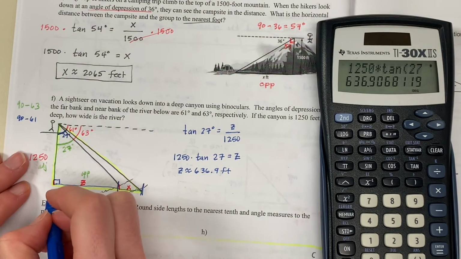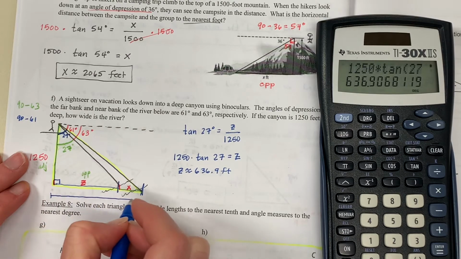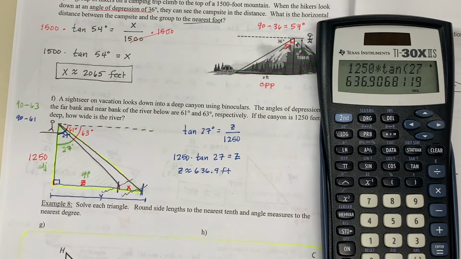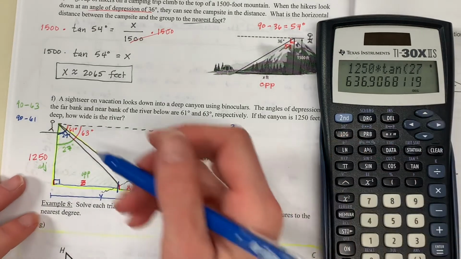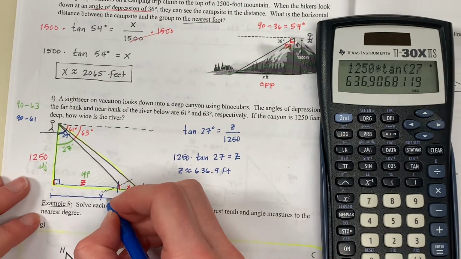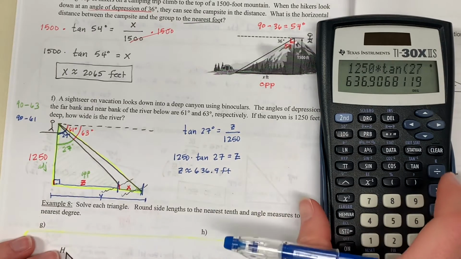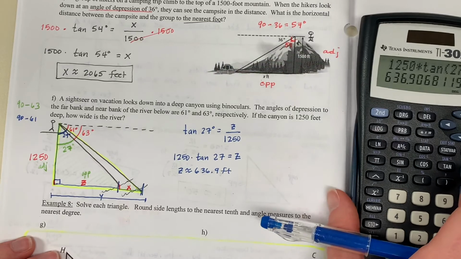Now, what I'm looking for is the entire length of the base. I'm going to call this Y. Now, Y is the opposite side, and 1,250 is still the adjacent side.